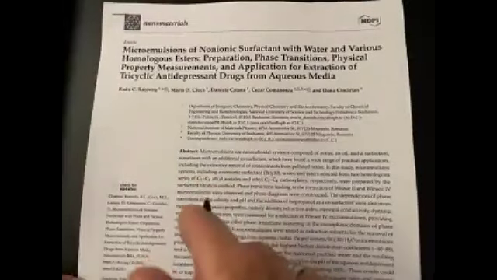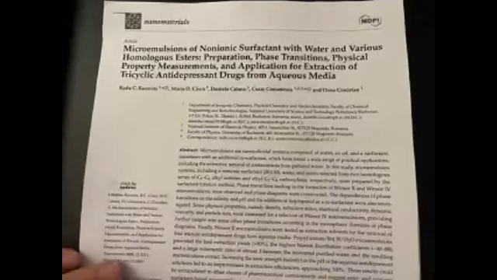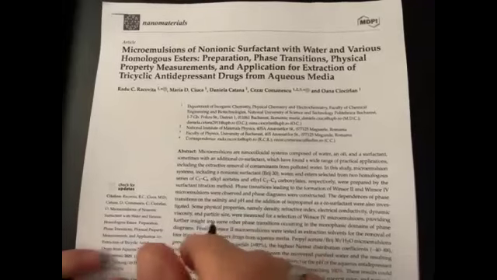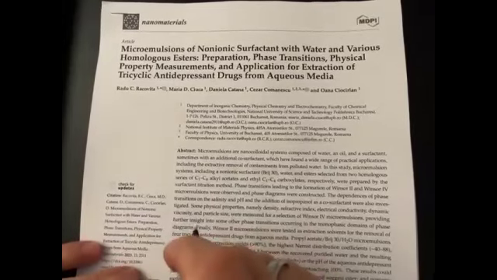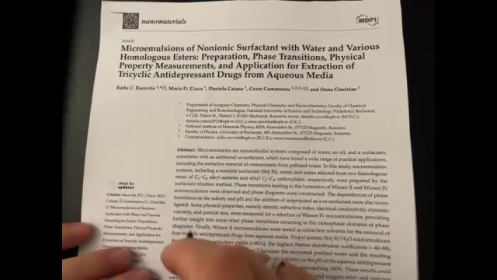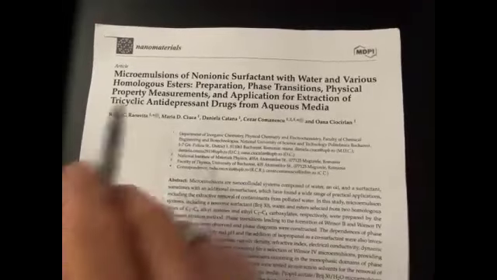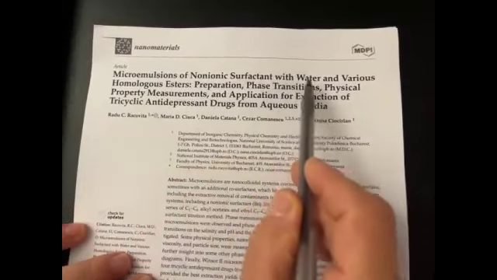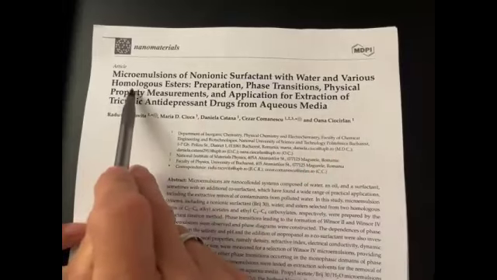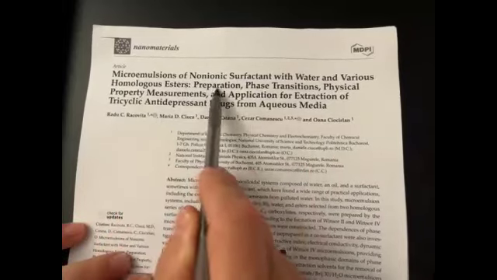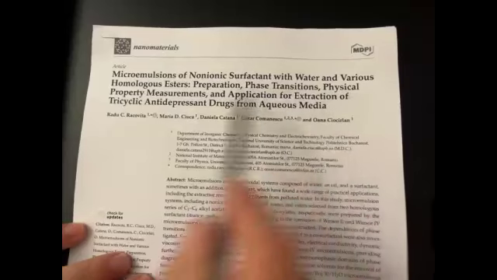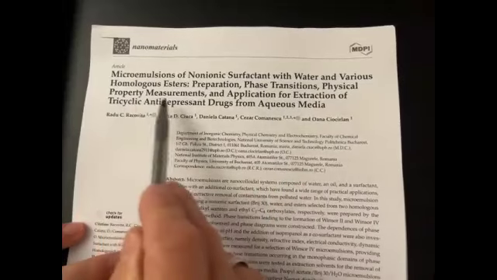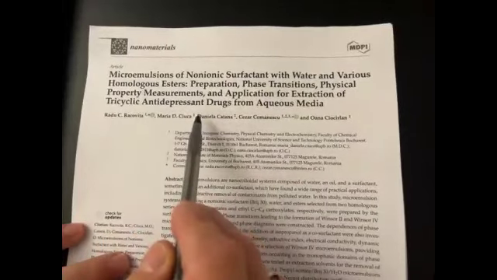All right, so let's see if this works. This is Bill Miller. I'm going to try and do some journal article reading the way that I was taught how to do it. And what I've got here is an article, Microemulsions of Nonionic Surfactant with Water and Various Homologous Esters, Preparation, Phase Transitions, Physical Property Measurements, and Application for Extraction of Tricyclic Antidepressant Drugs from Aqueous Media.